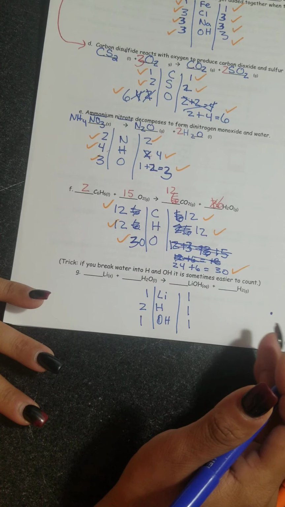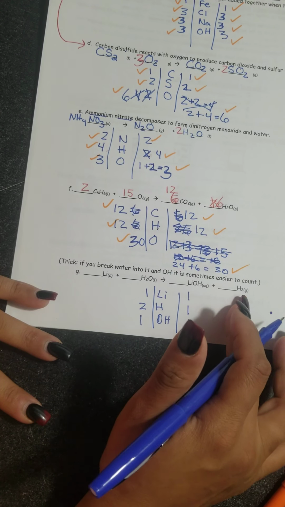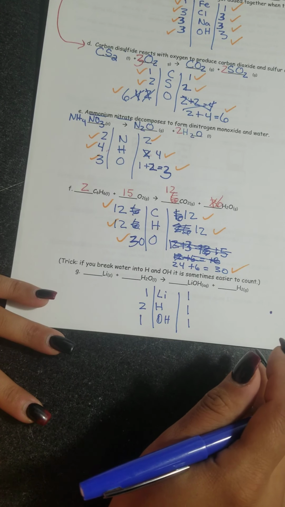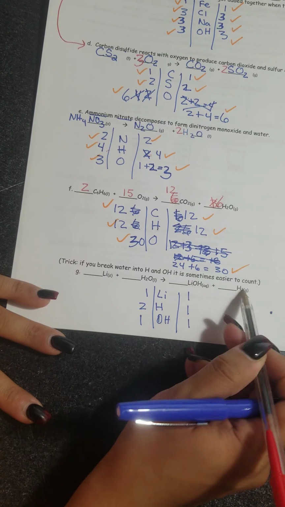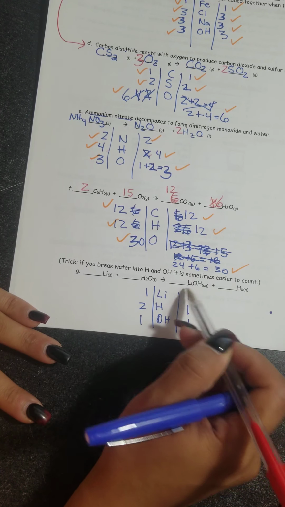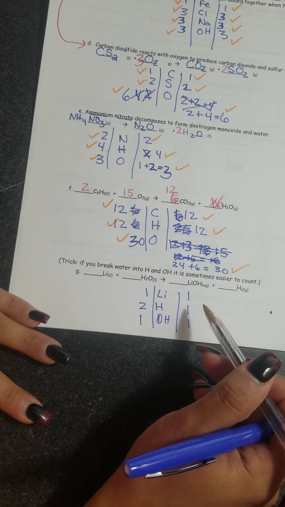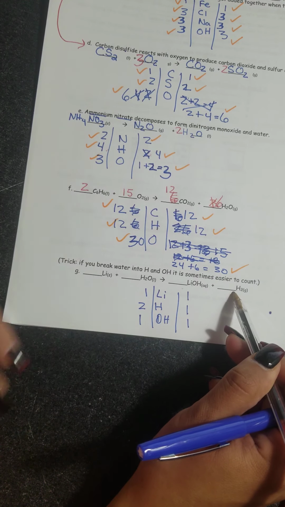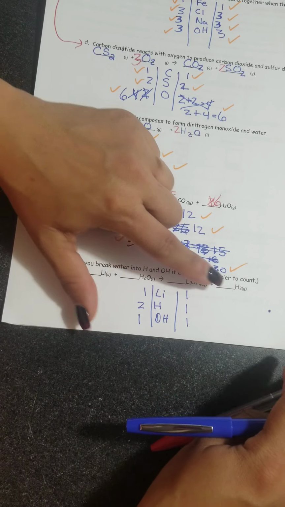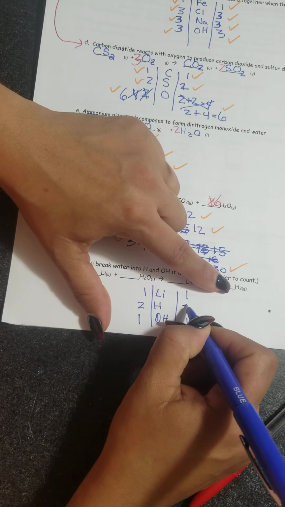I'm definitely off a little bit, right? So let's come over here. I've got 2 hydrogens, and somehow I need to change it up. I can change this hydrogens, and I apologize because here's my hydrogen over here.